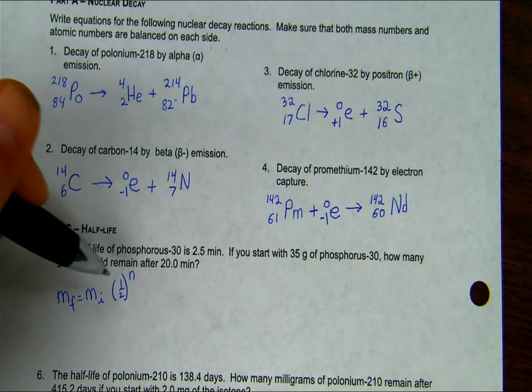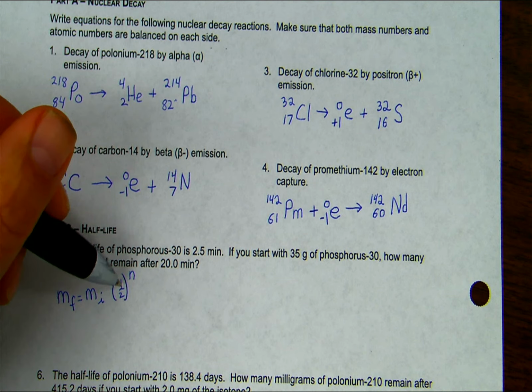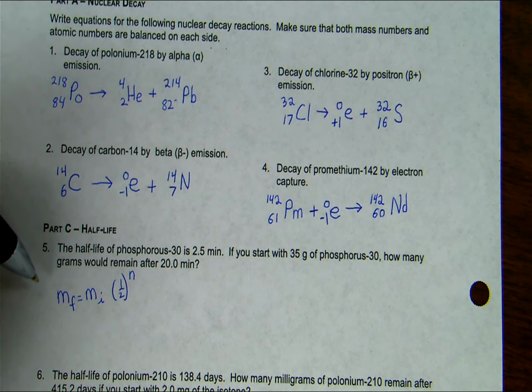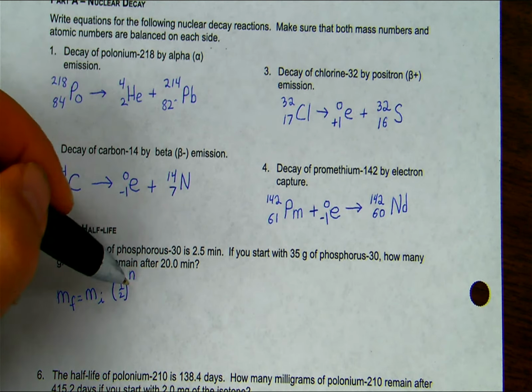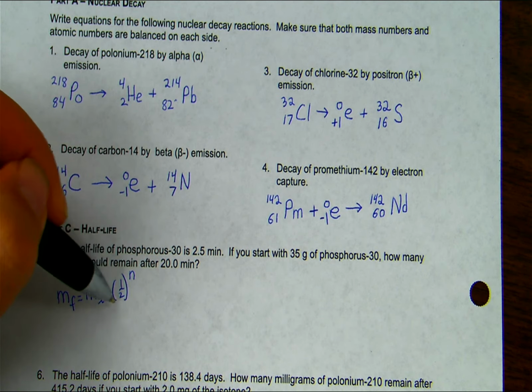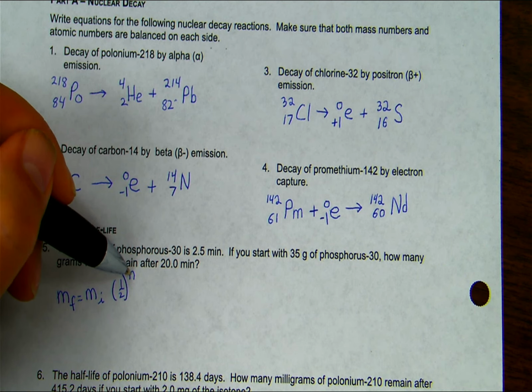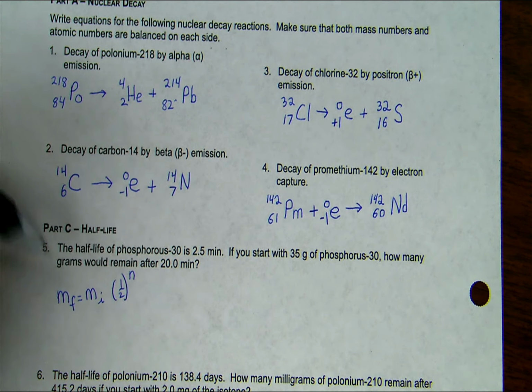If the number of half-lives were 0, of course, that means no time has gone by. 1/2 to the 0 power is 1, and you still have your starting mass. If 1 half-life has gone by, then you have half of your original material. If 2 half-lives have gone by, then you have 1/2 squared, which is 1/4 of your original material remaining.